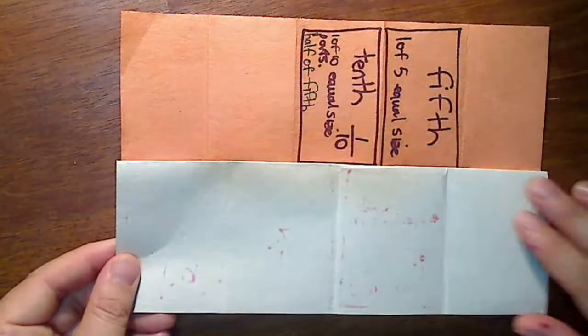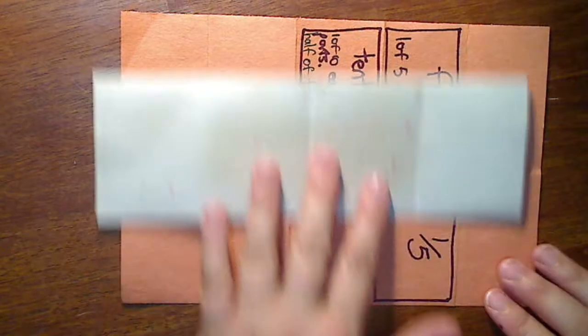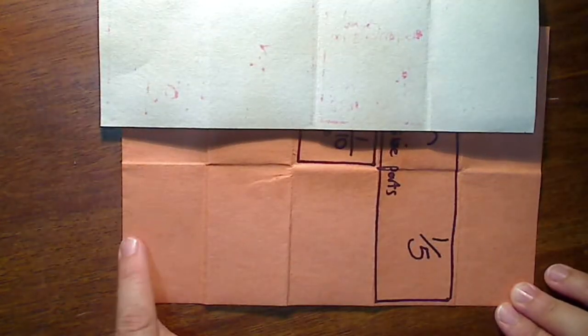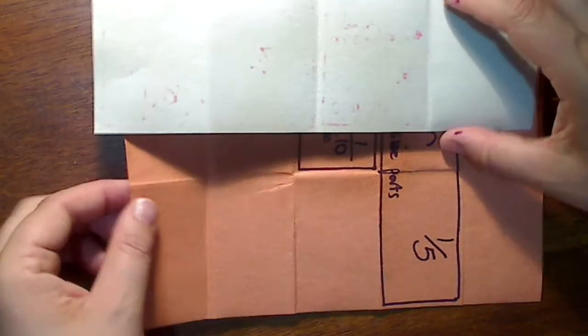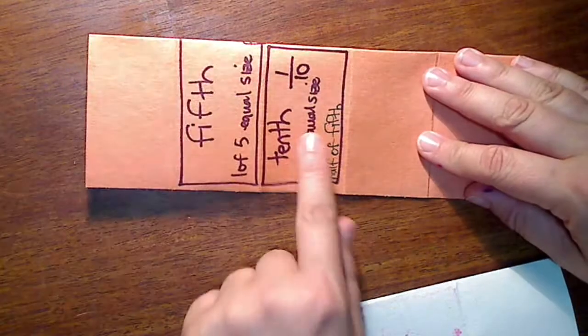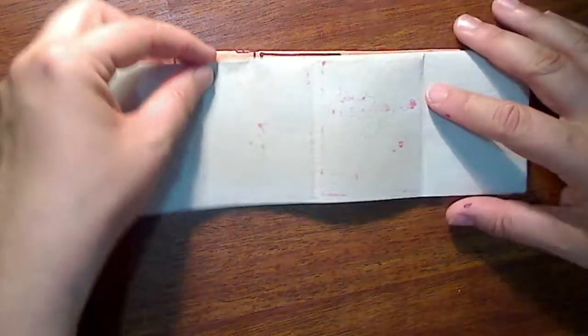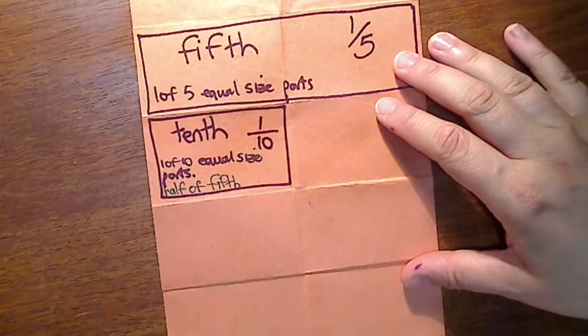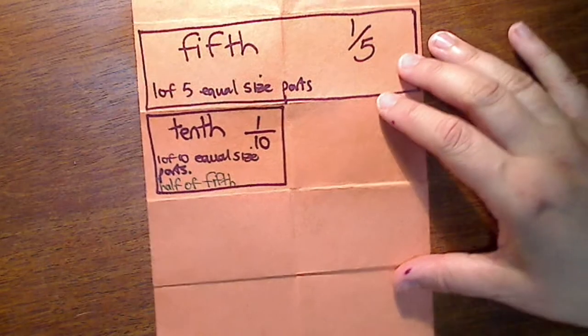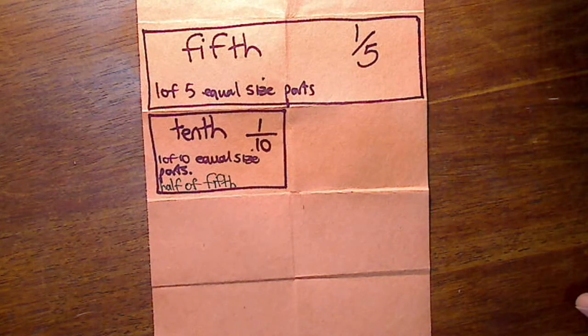I'm going to put that over the top of my fifth there, and the tenths. I can see that a half is the same as 5 of those tenths. So I've had 5 of these. 1, 2, 3, 4, 5 of those tenths. I've got a half. So we've got 5 fraction calculators.